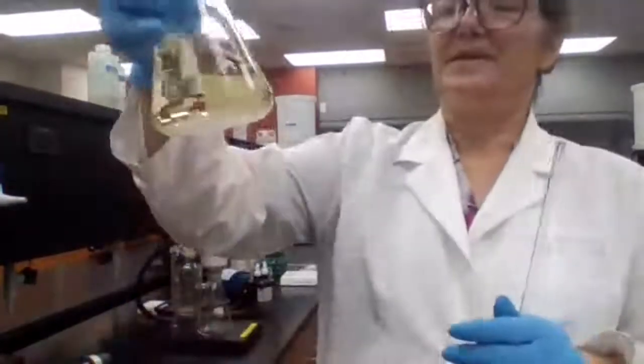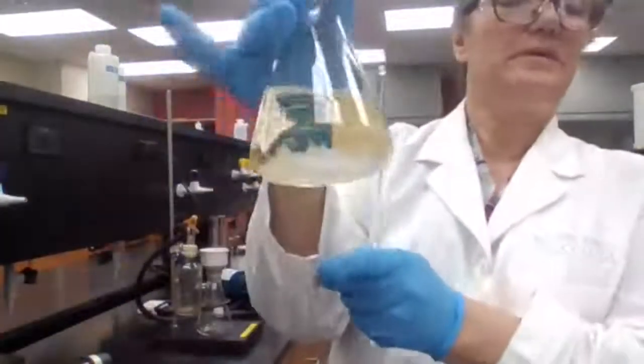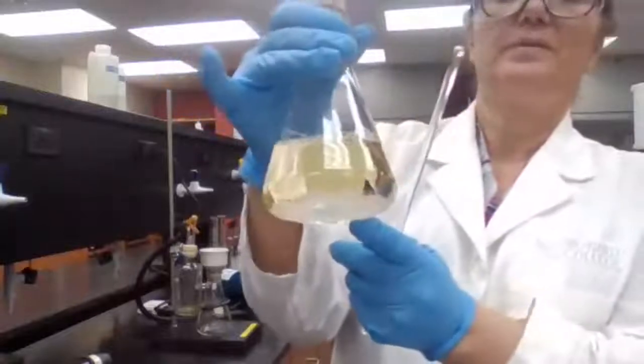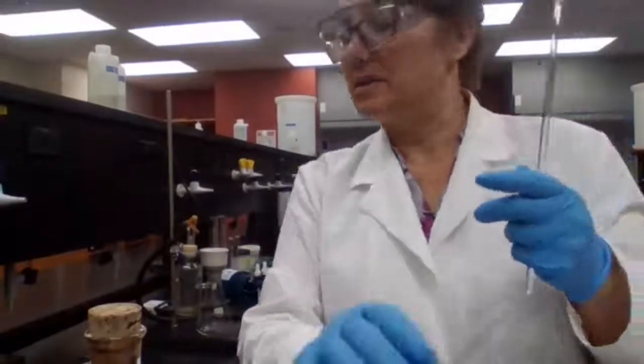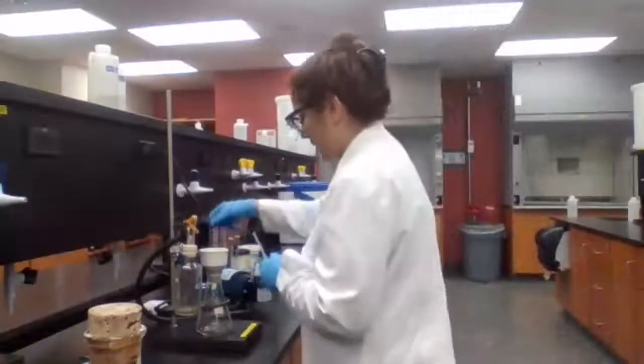Okay, we have the crystals from the other day. The crystals are formed, and I'm going to collect them following your procedure. I need to collect the crystals with vacuum filtration.